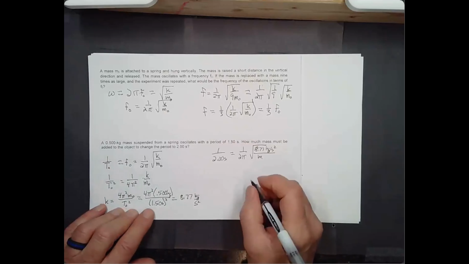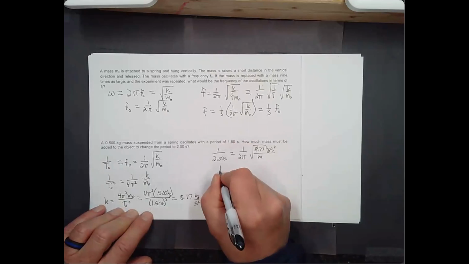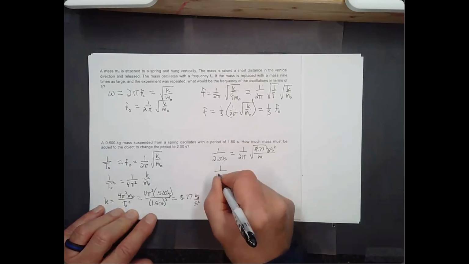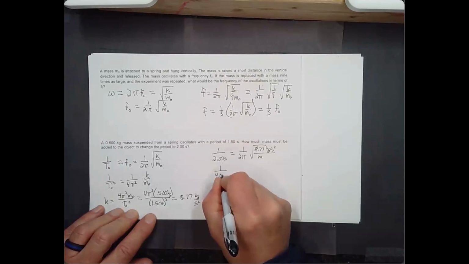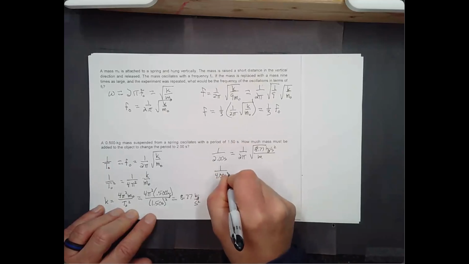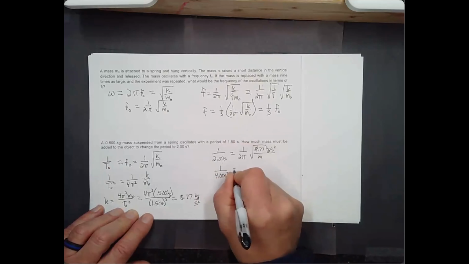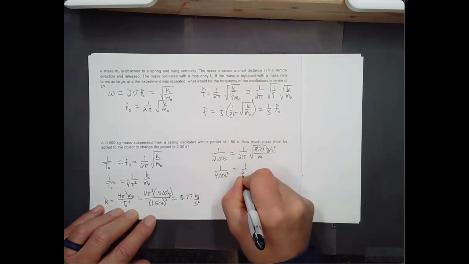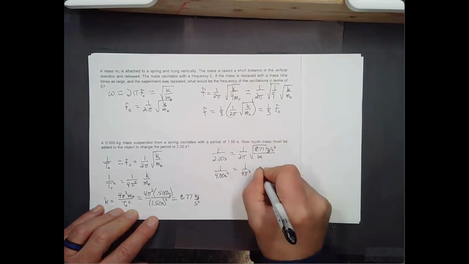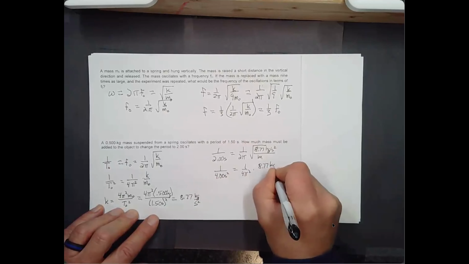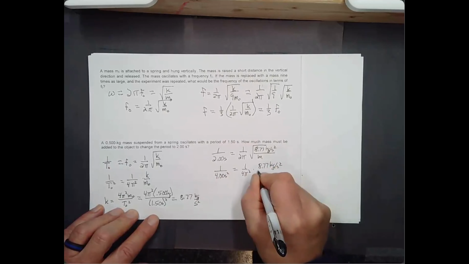Square both sides, and I'd get, I can do that in my head, 4.00 seconds squared is going to equal 1 over 4 pi squared times 8.77 kilograms per second squared divided by the mass.